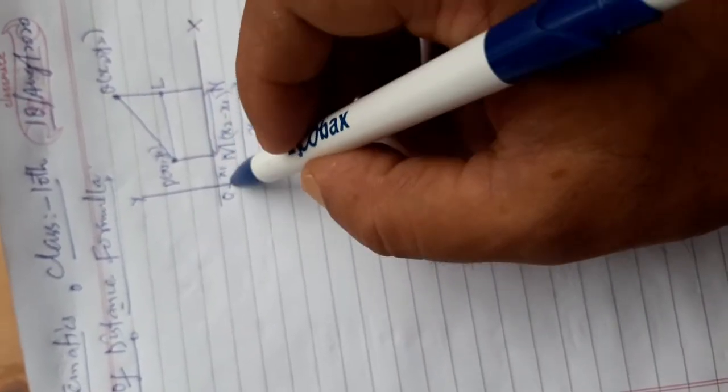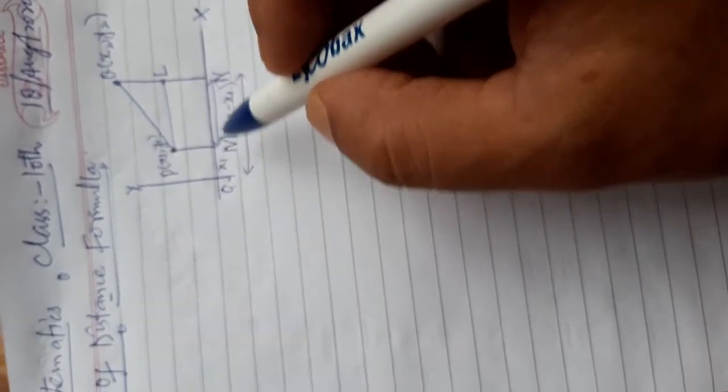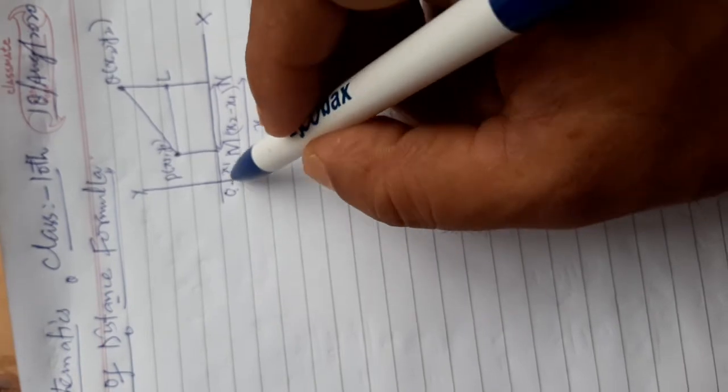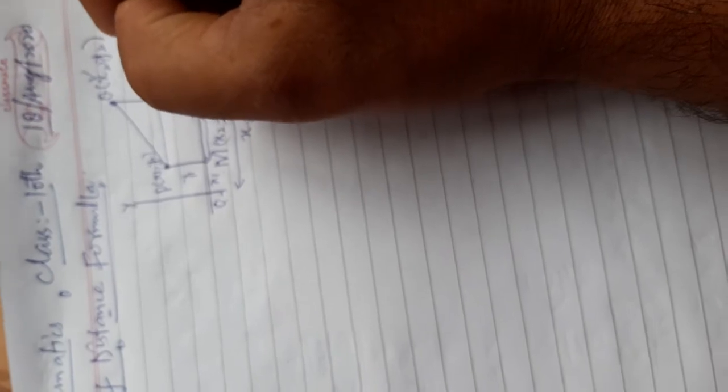So OM is x1, MN is x2 minus x1 because ON is x2. And similarly, on this side, if we want to calculate MP, it is y1. It is the ordinate. And from N to Q, we are having y2.